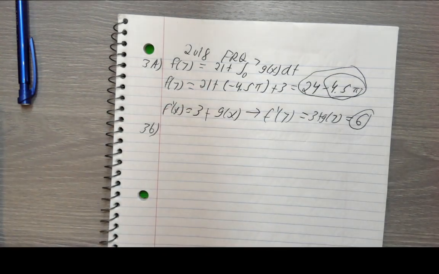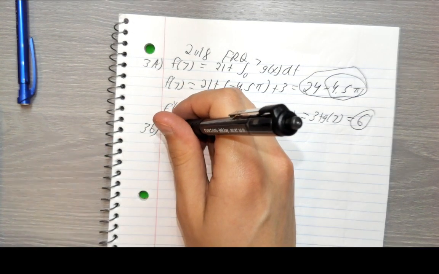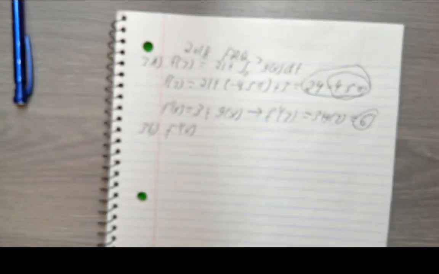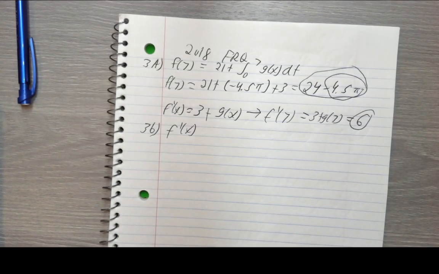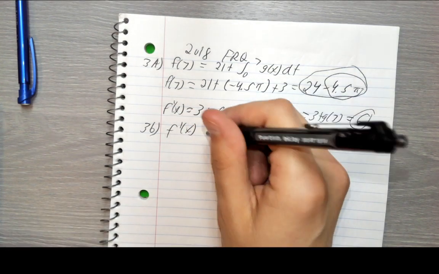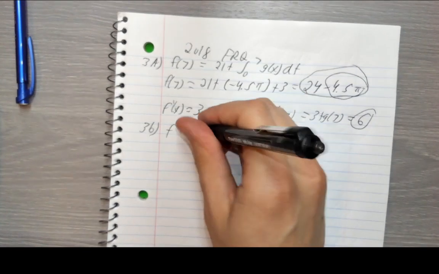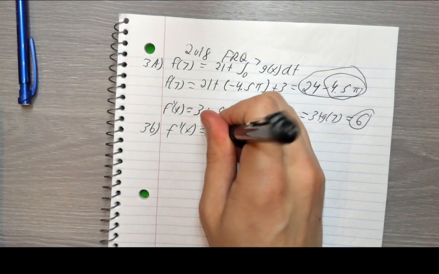3b says to find the value of x in the closed interval from -4 to 3 at which f attains its maximum value. So if we're looking for a maximum value, we're essentially looking at f prime of x. To find a maximum, we're looking for when the derivative changes from positive to negative, or increasing to decreasing, and that's a maximum point. So we're going to take f prime of x, which we know is equal to 3 plus g of x.